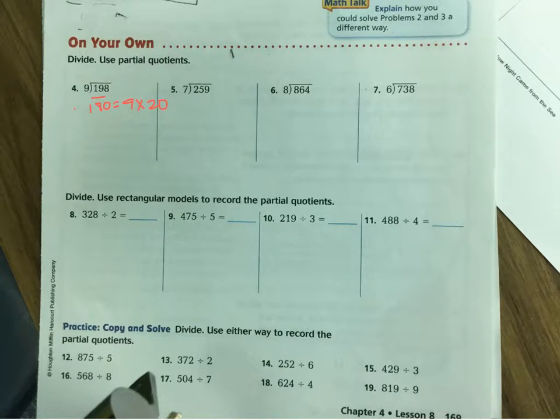So now that I take that out, 8 minus 0 is what? 8. And 19 minus 18 is? 1. Okay, 18 equals 9 times what? 2. So I just do that, and then 18 minus 18 is 0. We have no remainder. Now to figure out what my quotient is, I'm just going to add these numbers. So 20 plus 2 is? 22. Ta-da! That's your answer.